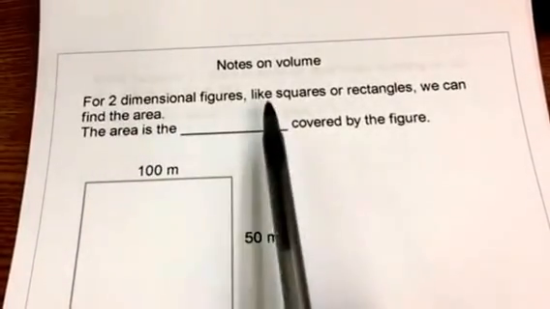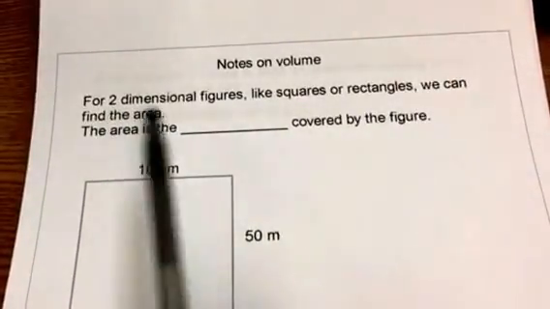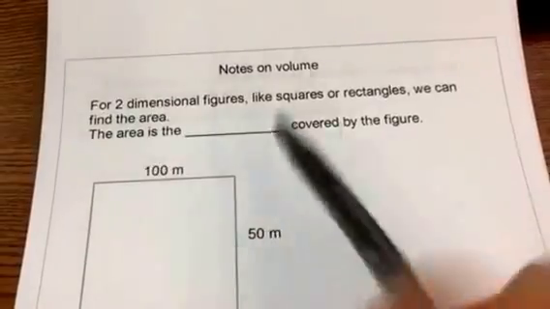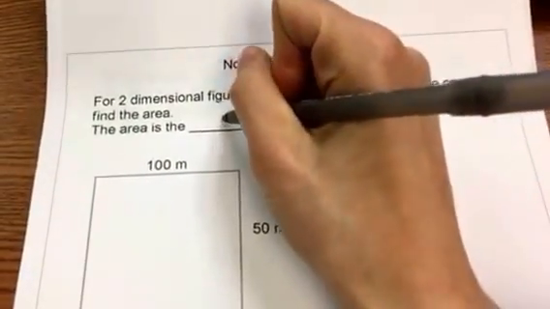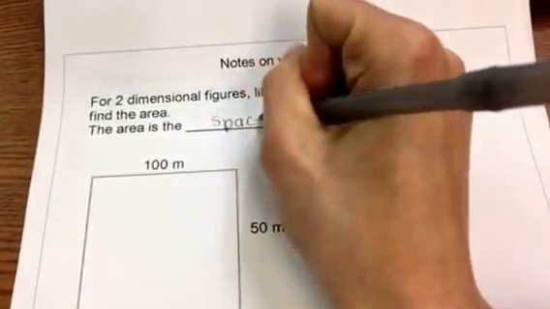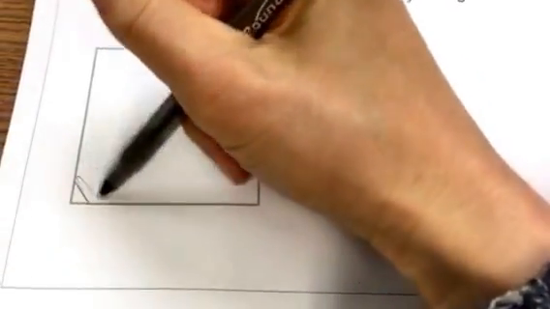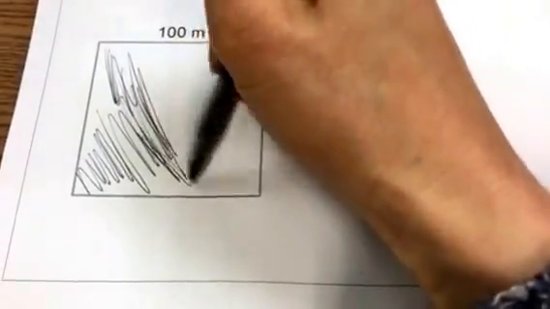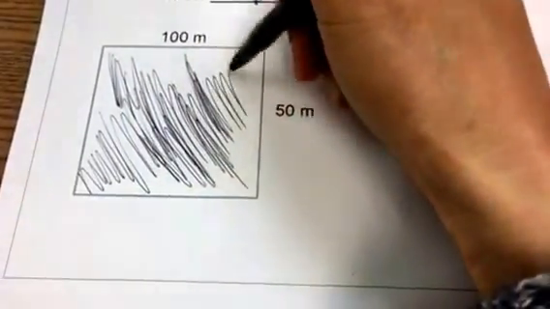So for two-dimensional figures like squares or rectangles, we can find the area. So the area is the space covered by the figure. Okay, so the area, it's this space here that I'm shading now. It's what's inside the shape. And we talked about that a little bit already this week when we talked about area of a circle. Okay, and you guys know how to find the area of this figure.